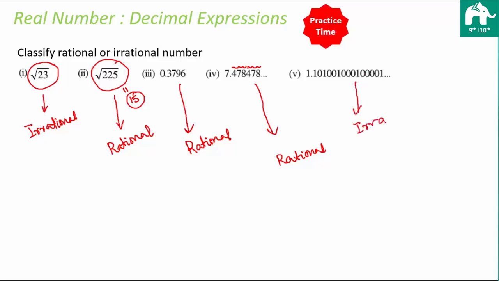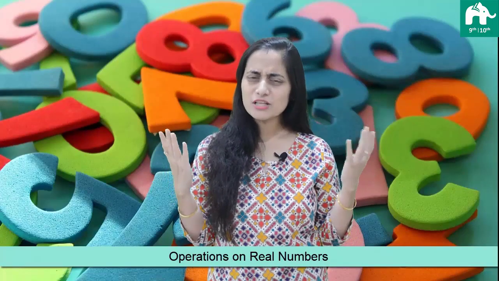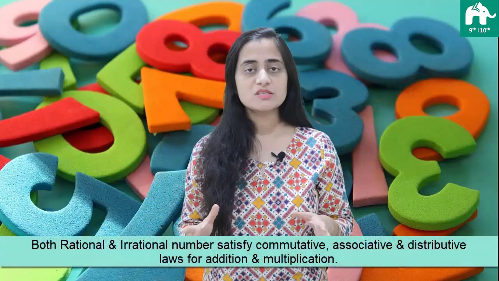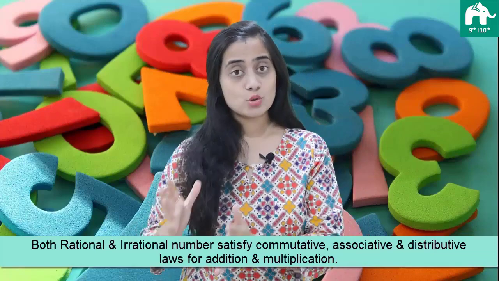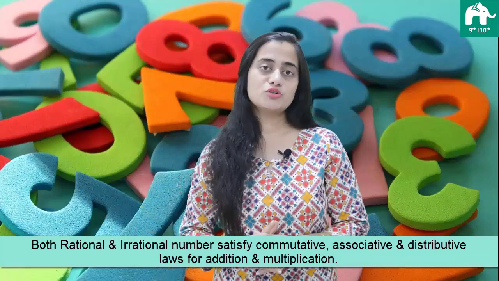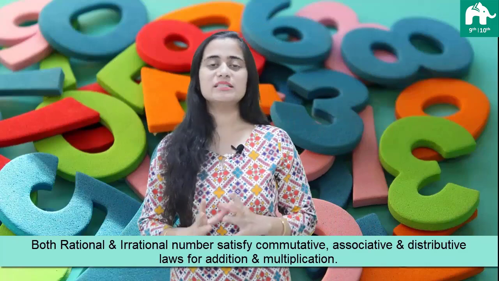Therefore this is irrational. Operations, of course, the mathematical operations like addition, subtraction, multiplication and division. So what we notice is both rational and irrational numbers follow the commutative property, associative property and distributive property for addition and multiplication. A lot of you must be thinking, what are these properties? You must have studied about them in your junior classes, but still we are going to do a very quick recap.